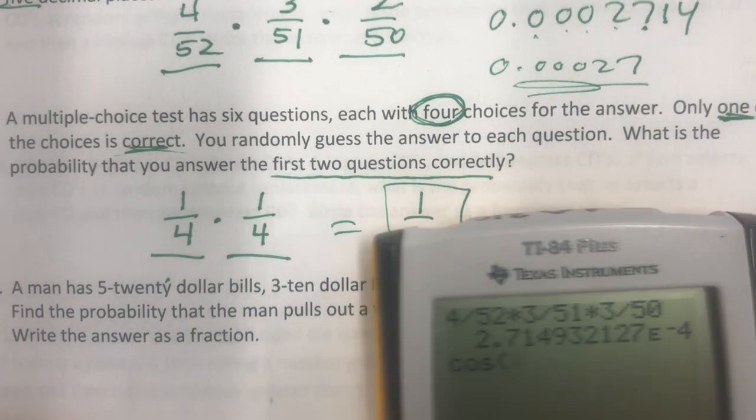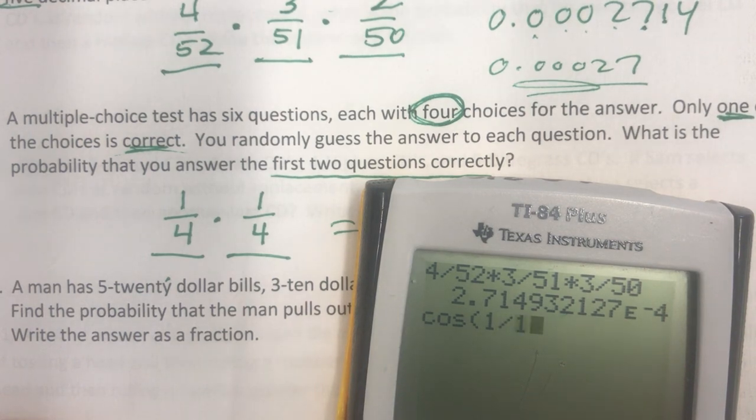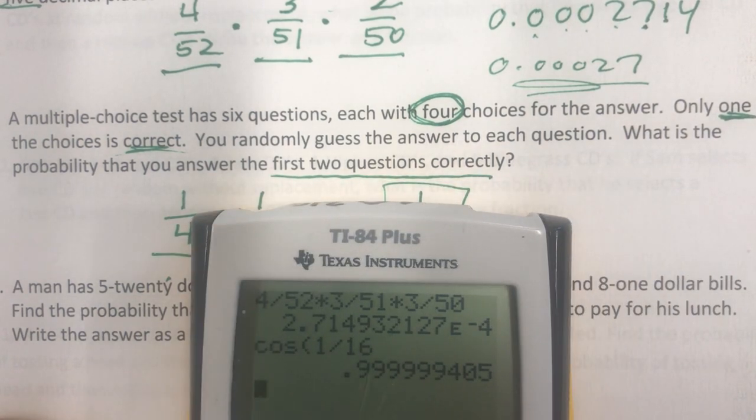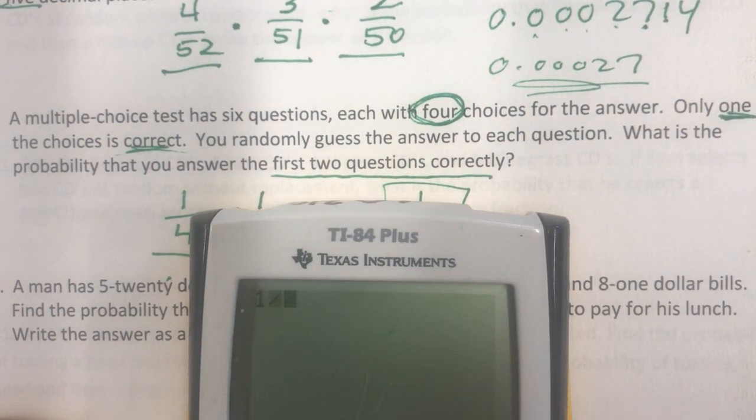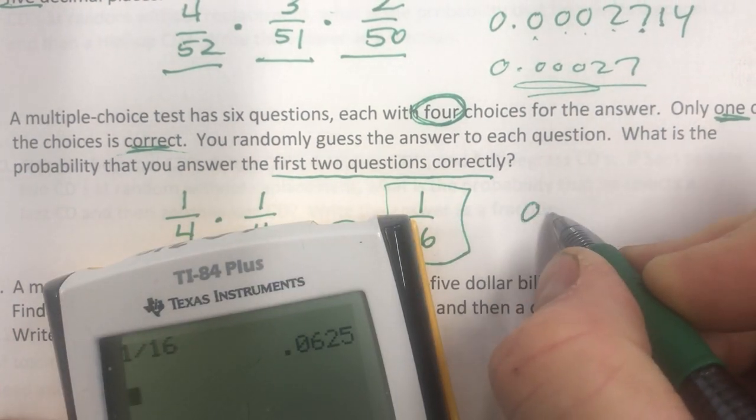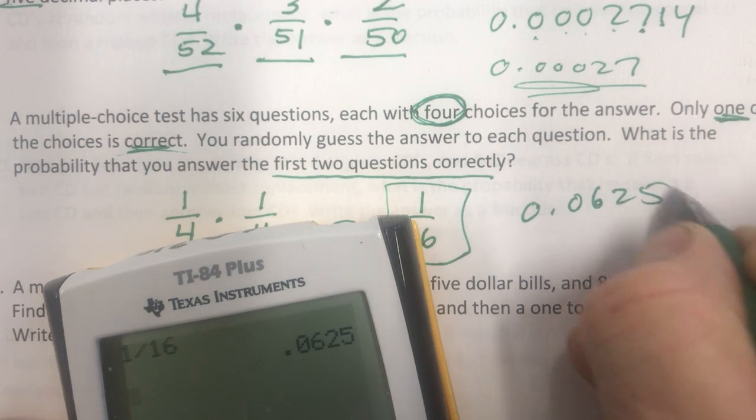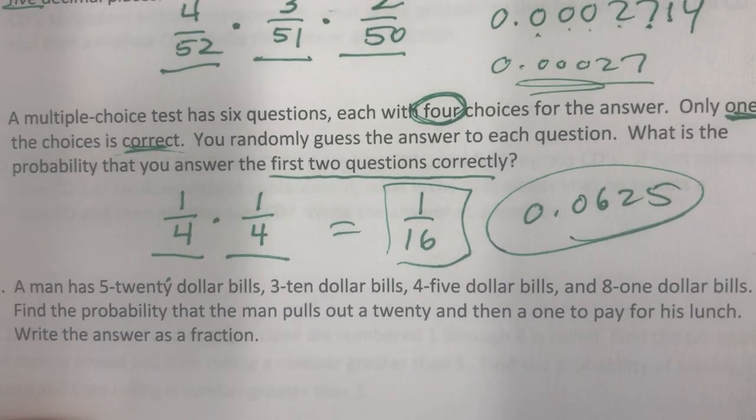Now, if you divide that, 1 divided by 16, I have something on the calculator there. It's 0.0625.